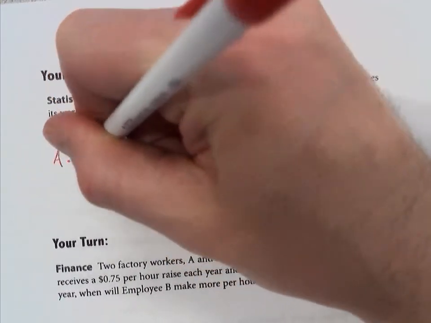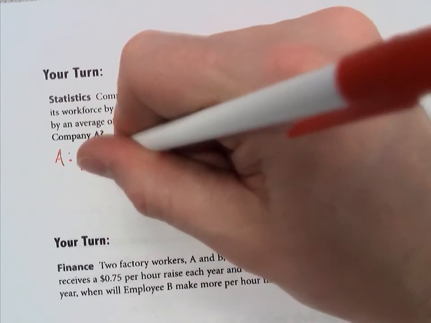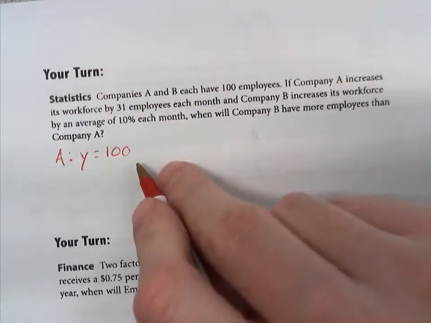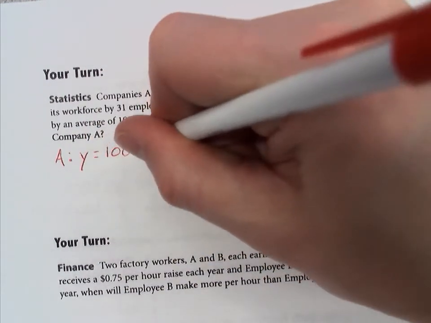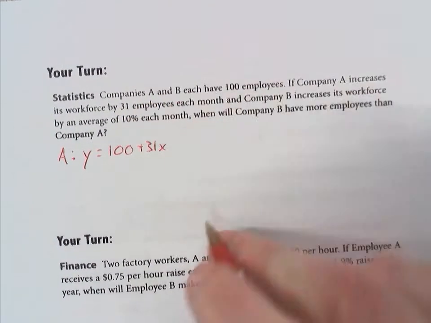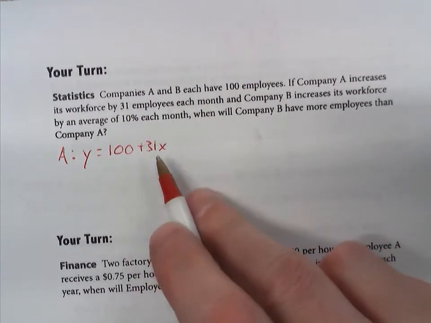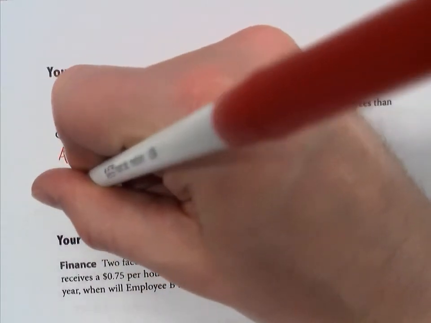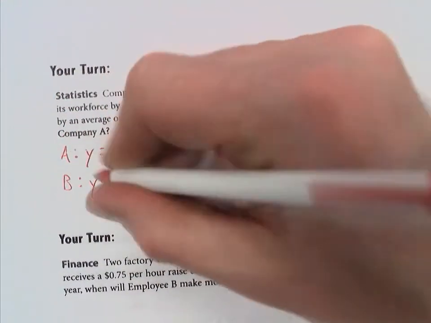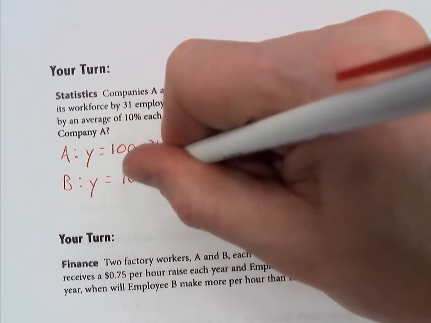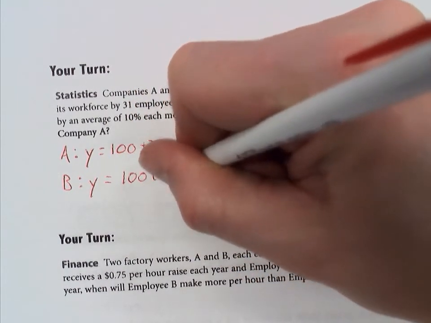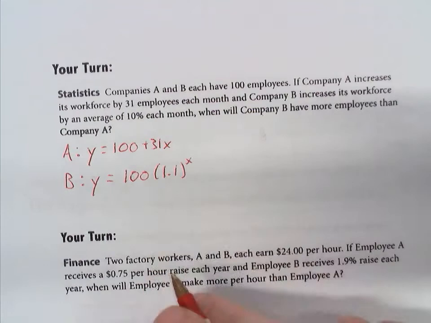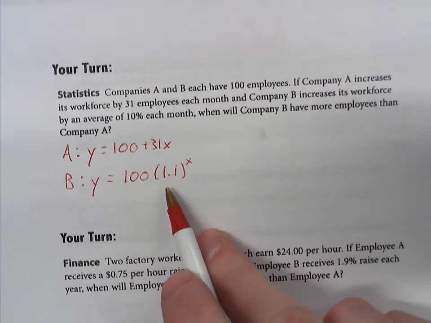Company A, Y is going to equal 100 original employees plus 31 times X, adding 31 every month. Company B is exponential. Y equals 100 times 1.1 to the X power. That's a 10% increase.